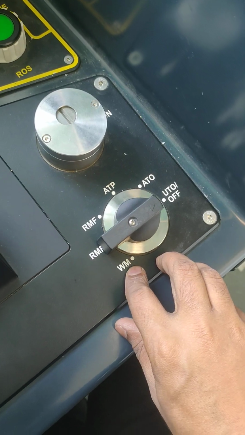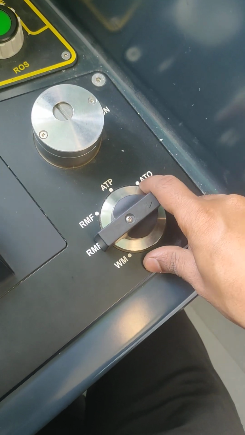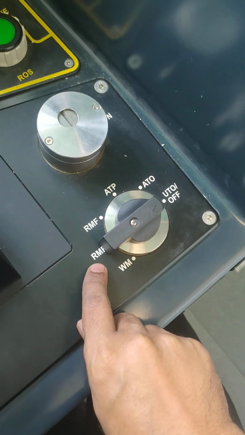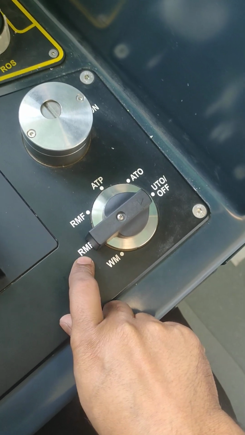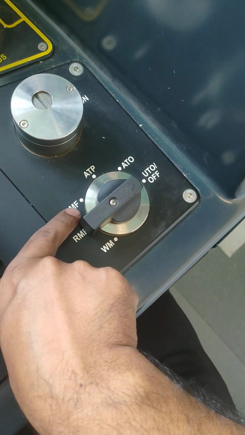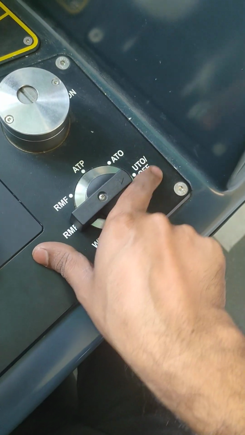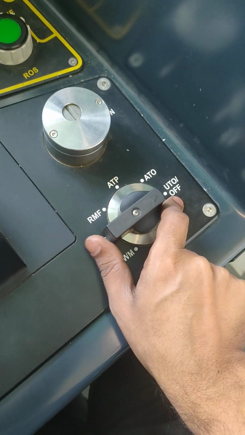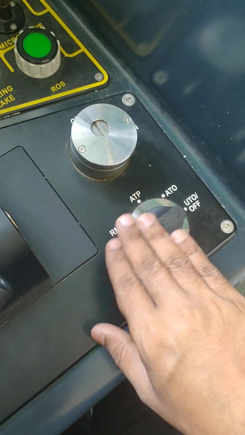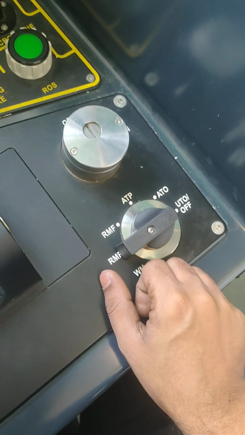WM stands for washing mode, then UTO mode, then ATO mode, ATP mode, RMF mode, and then RMR mode, right? Restricted manual reverse, restricted manual forward, ATP mode, ATO mode, and UTO mode, right? With the help of the mode selector, I can select the modes of the train.